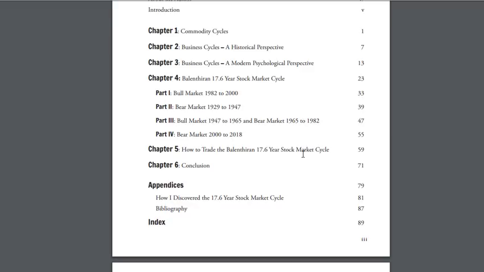But interestingly, they are measuring the cycle from the beginning of a bull to the end of a bull, or from the beginning of a bear to the end of a bear. So in other words, they're measuring the path up as 17.6 years and the path down as 17.6 years. So in terms of a Hurst cycles approach, that's not in fact a 17.6 year cycle, that's a 35.2 year cycle. Okay, because of course we measure from trough to trough and peak to peak. So I thought that was an interesting little diversion.